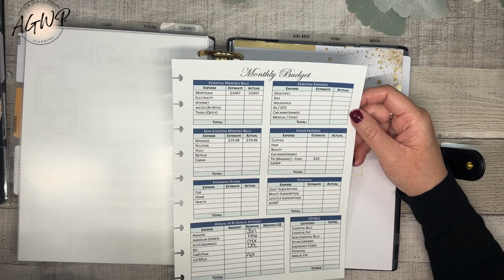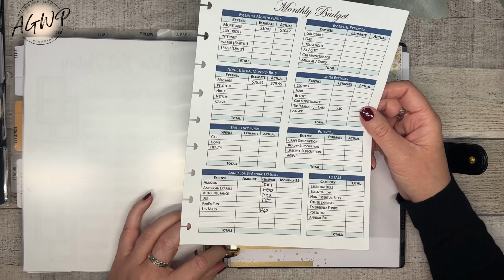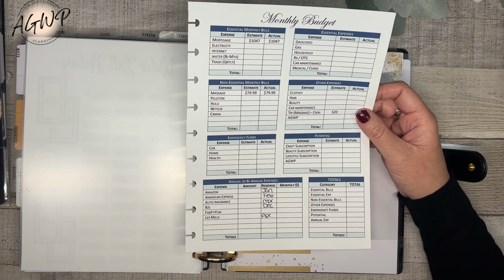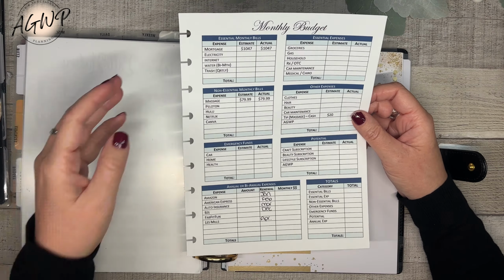And then medical / chiropractor, because I am going to the chiropractor. Again, it's being covered currently by my flex spending, but that may change if I hit that maximum once I spend it all. And then I have my non-essential monthly bills. So right now, because I created this myself, it was kind of easy to pencil in the amounts or the actual title, so I don't have to come in and write it every month.